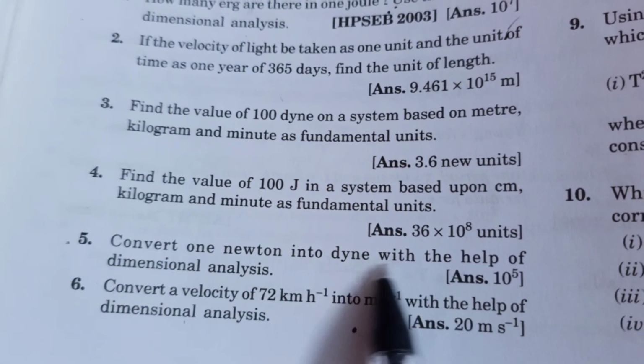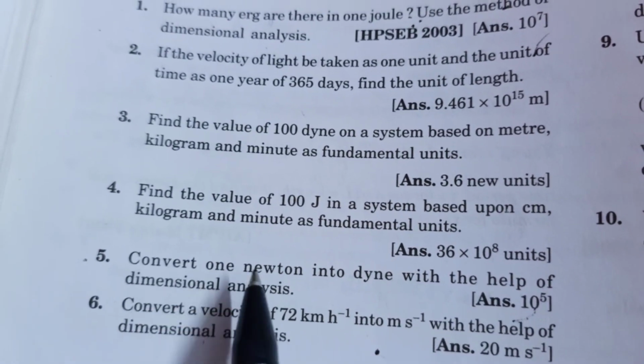Okay, so next take another example. Convert a Newton into dyne with the help of 5. So this is 10 to the power 5 dyne, it is completed.